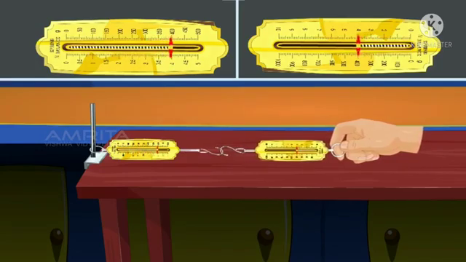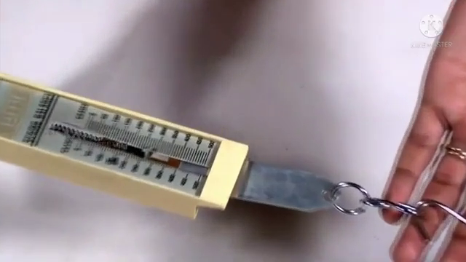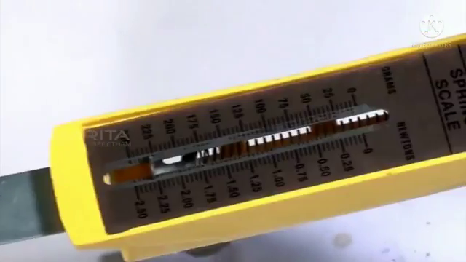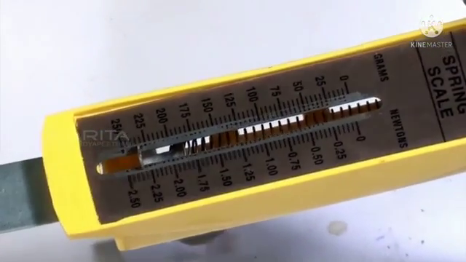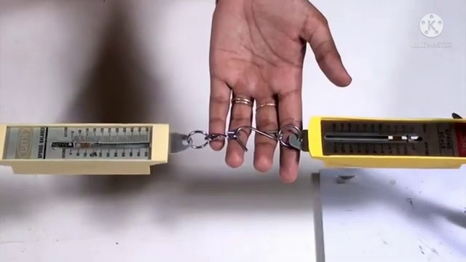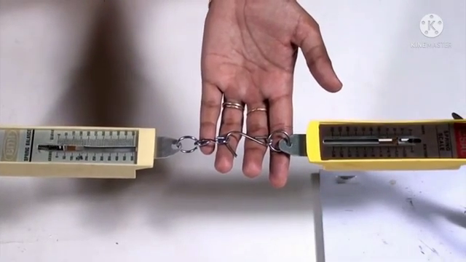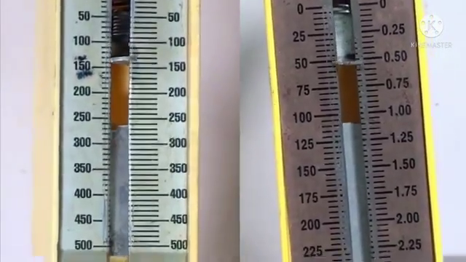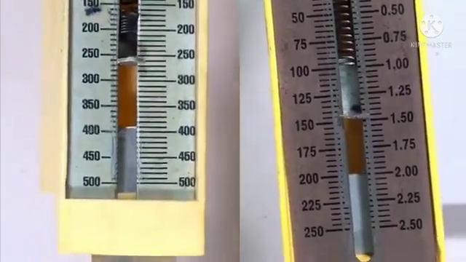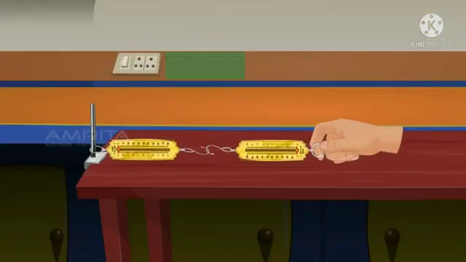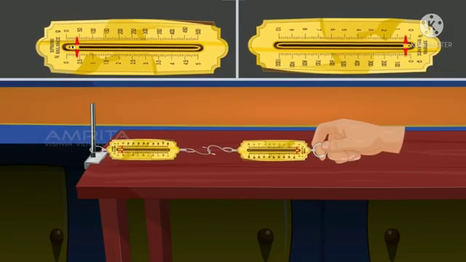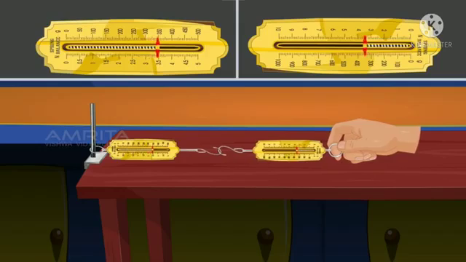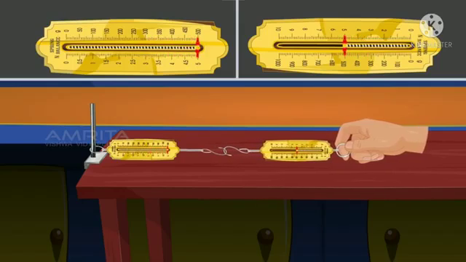Tabulate all the readings. So we can conclude that when the second spring balance exerted a force on the first, which was the action force, the first spring balance also exerted an equal and opposite force on the second, which was the reaction force. Action and reaction forces are equal in magnitude but opposite in direction. Action and reaction forces act on two different bodies at the same time, so they do not cancel each other. Hence, Newton's third law of motion is verified.